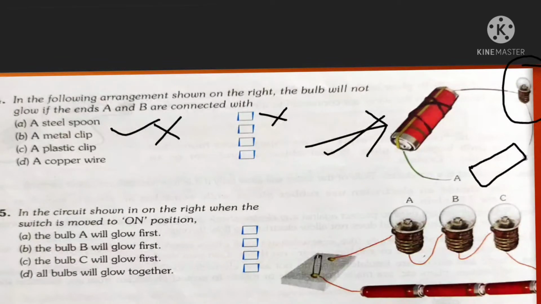Just like the copper wiring in your house. Copper, silver, gold, they all are very good conductors of electricity. Next, a plastic clip. Very correct. Plastic and rubber are bad conductors of electricity. So here we can put a plastic clip. If we put a plastic clip here, then the bulb will not glow.